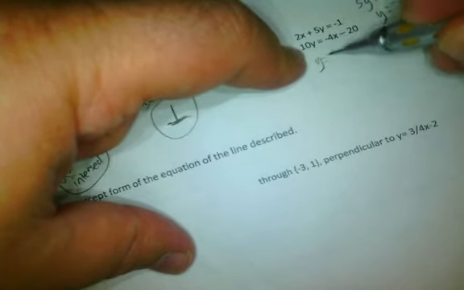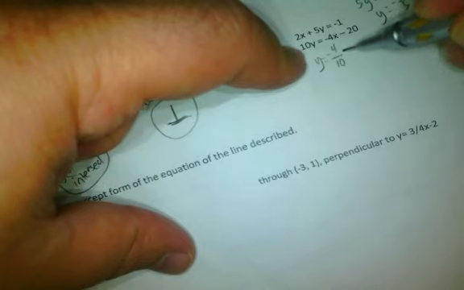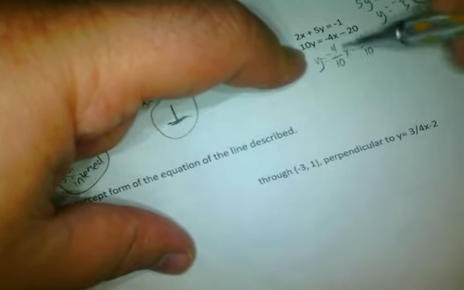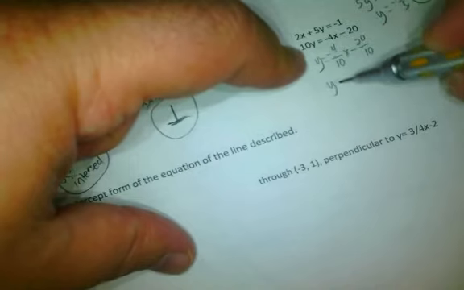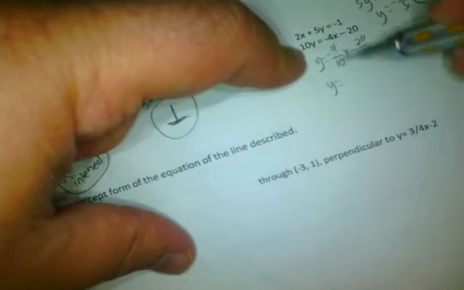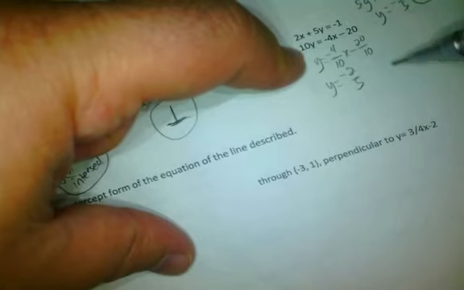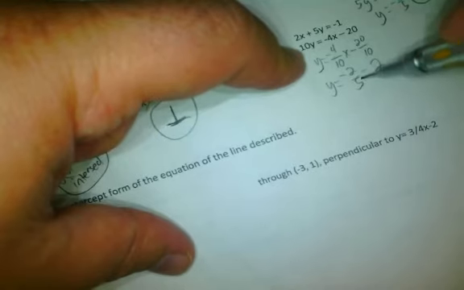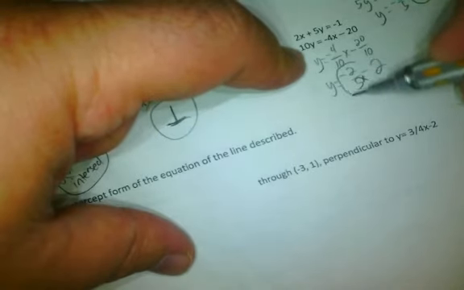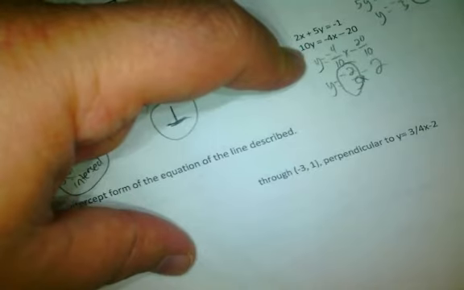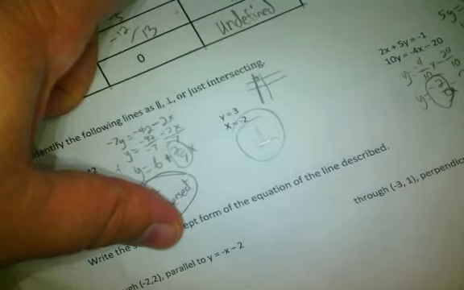So y would equal negative 4/10x minus 20/10. So this would become 4 divided by 10. 4/10 reduces to 2/5. And 20 divided by 10 is 2. But again, oh sorry, the x should be there. This is my slope. Negative 2/5, negative 2/5. These are parallel.